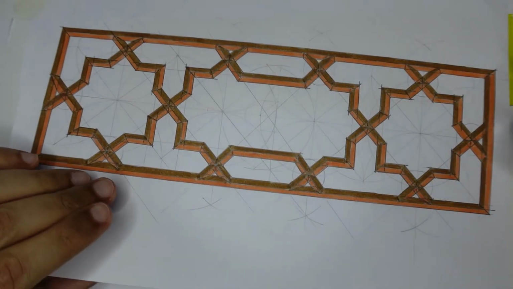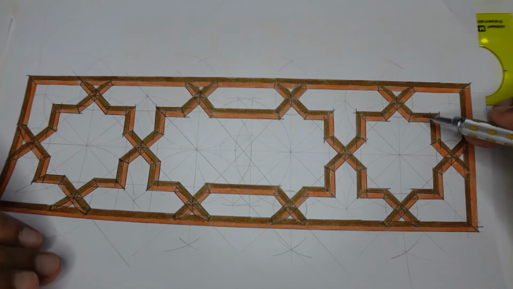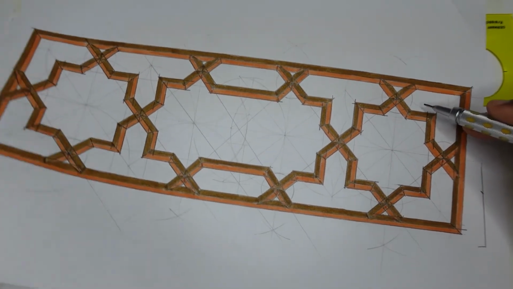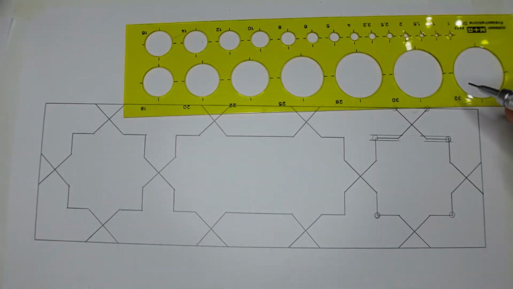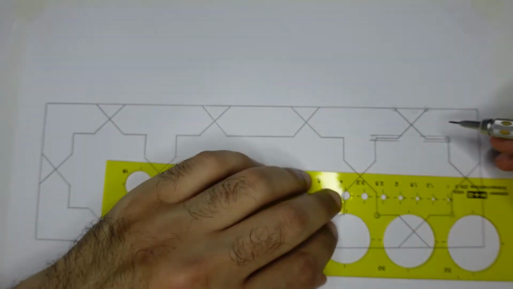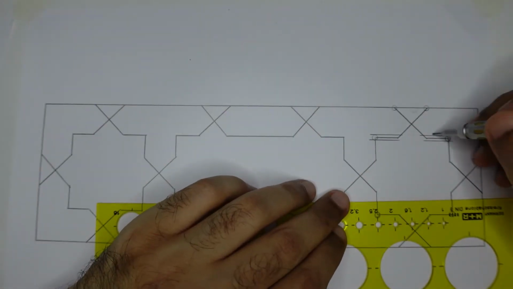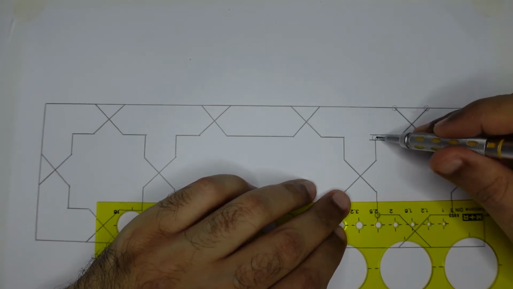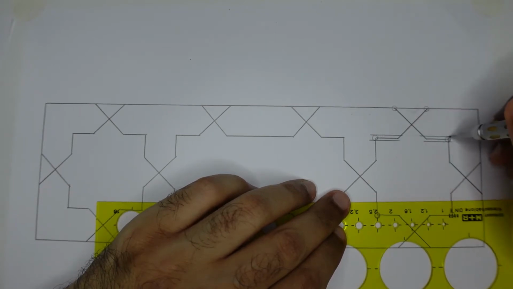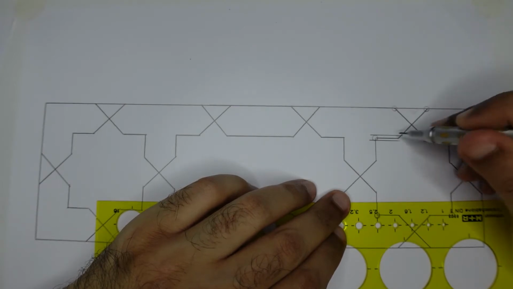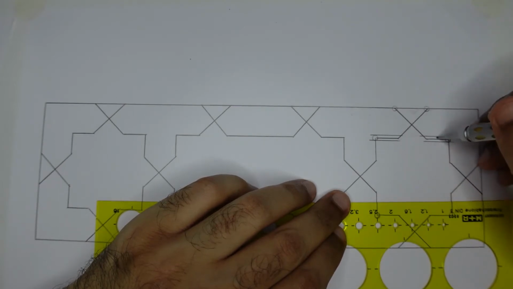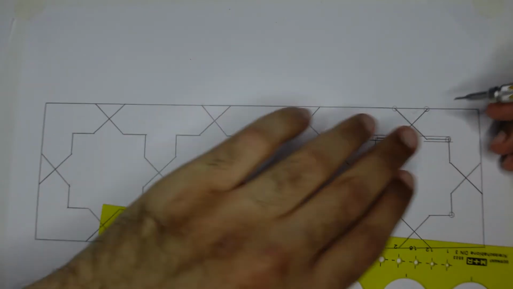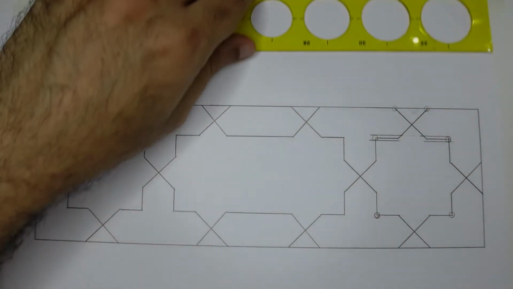And later on in this video, I will also show how to create this 3D effect on the pattern. So as you see now, once I draw the two circles on the corners, then connect the lines, ensuring that the two circles are the same size, I will have equal distance lines from the center line, and I can do this in the whole pattern.